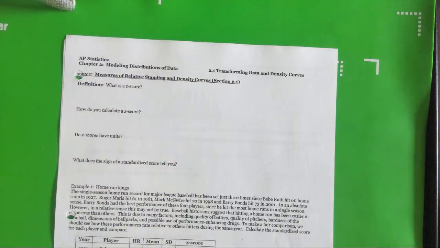Moving on today to bigger and brighter things. We're now moving on to the next chapter, which is chapter 2.